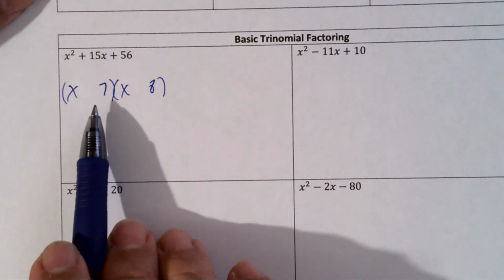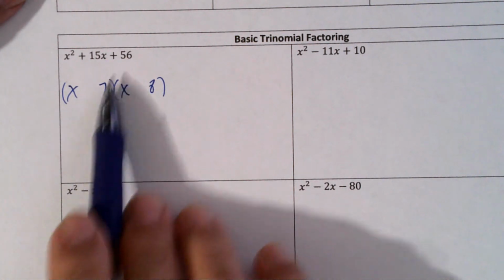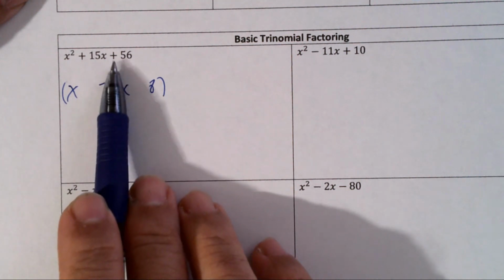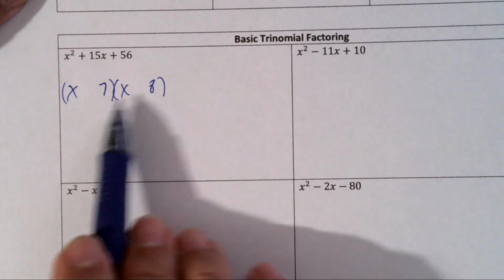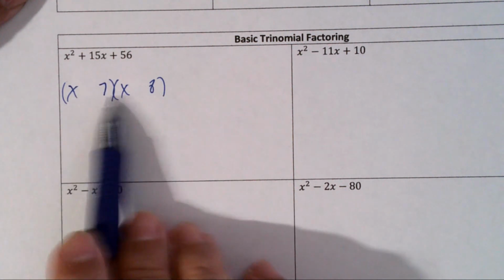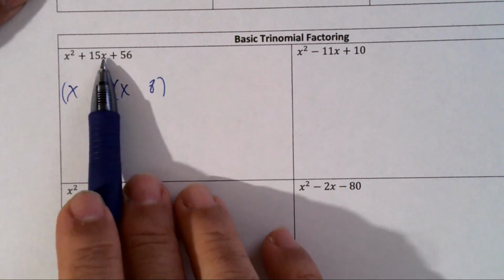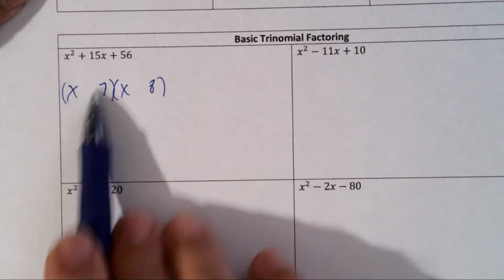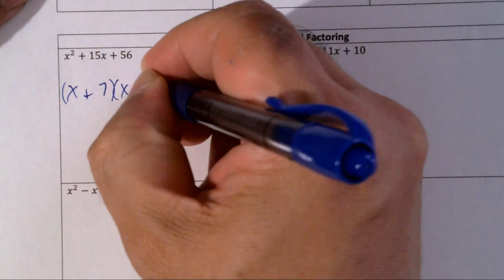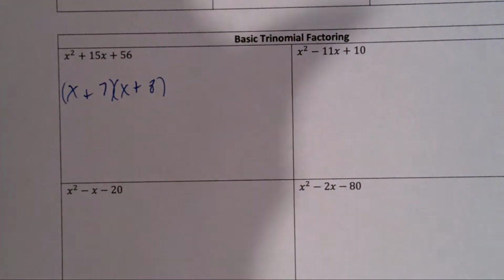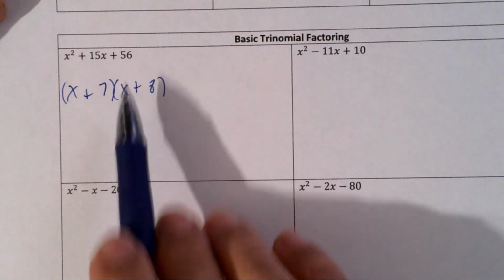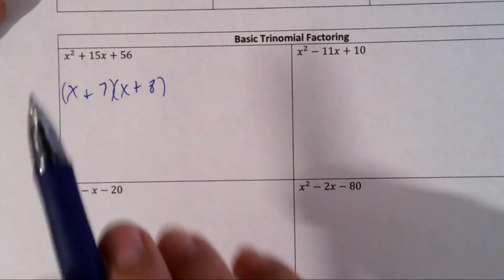And then here you have to choose some signs. When that's positive, they have to be the same sign. So in other words, it could be minus 7 and minus 8, or it could be plus 7 and plus 8. And you want to result with the middle number of 15, positive 15. So I need a positive 7 and positive 8. Positive 7 times positive 8 gives me positive 56. Positive 7 plus positive 8 gives me positive 15.